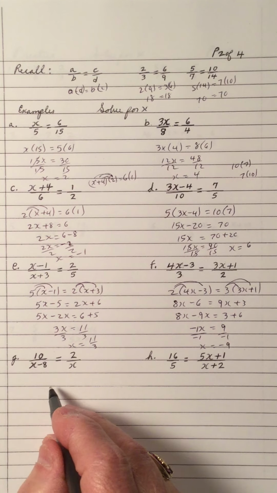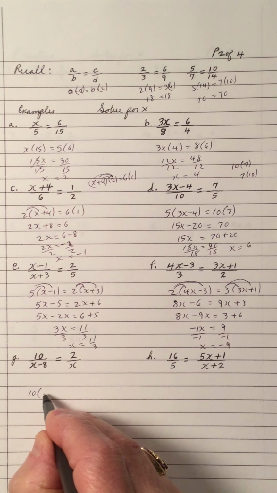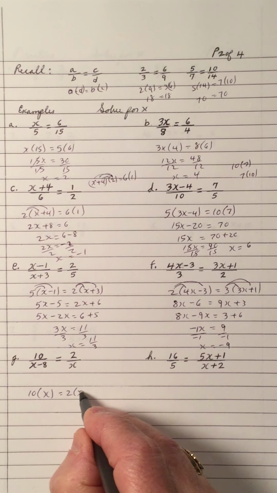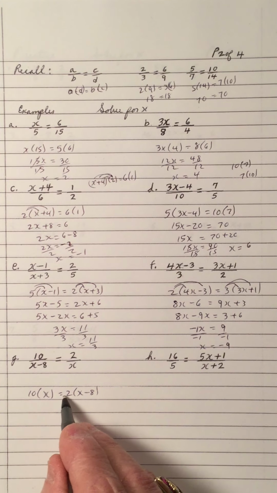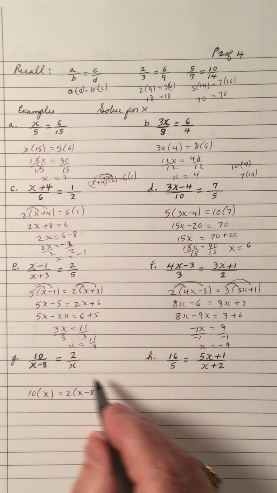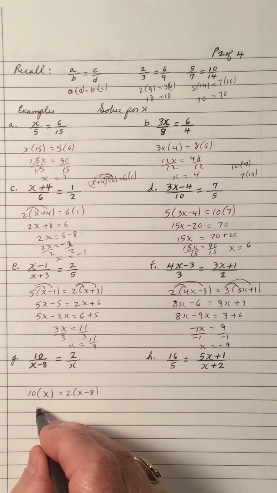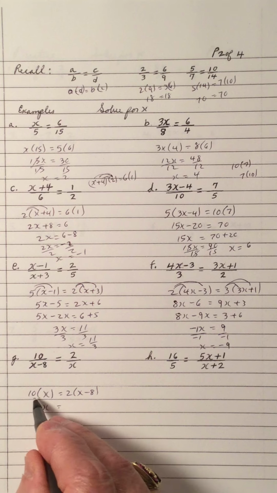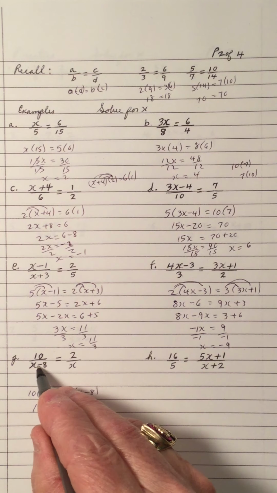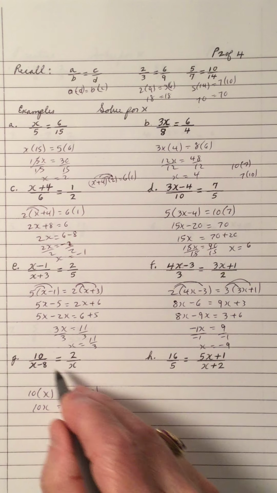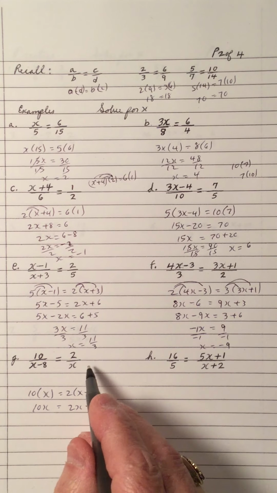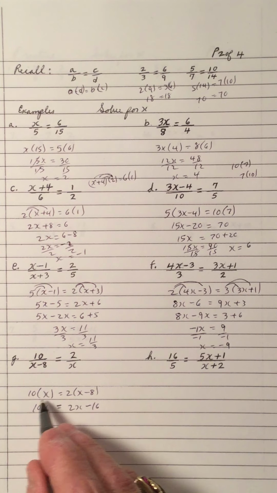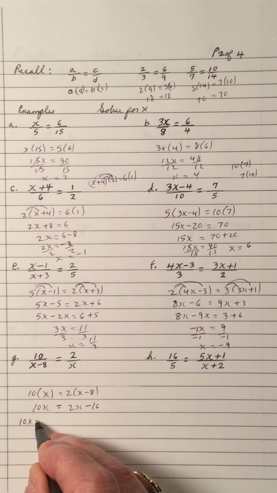G, we're cross multiplying again. So it's 10 times x, top times the bottom, equals 2 times x minus 8. Again, I prefer to put the number in front of the brackets, the monomial in front of the binomial. It's 10 times x, 10x. I could have said 10 times x is 10x right away. I could have said 2 times x is 2x, and 2 times negative 8 is negative 16. When I know what I'm doing, I can omit the step if I want. But it's always good to write it down, and then your mistake is hopefully not made.